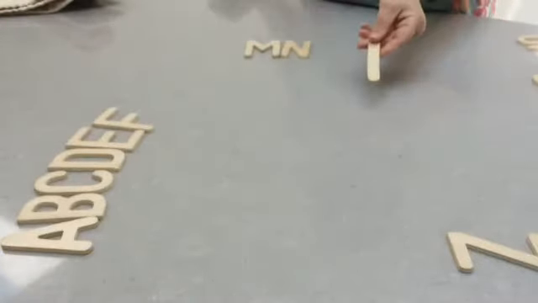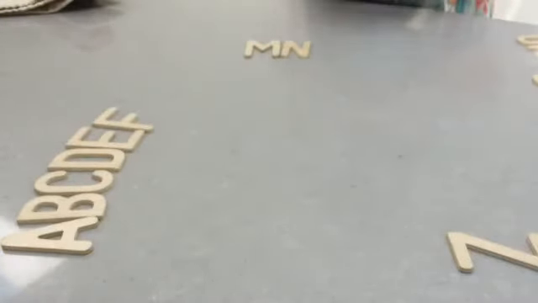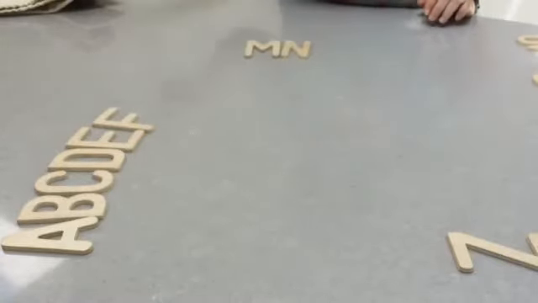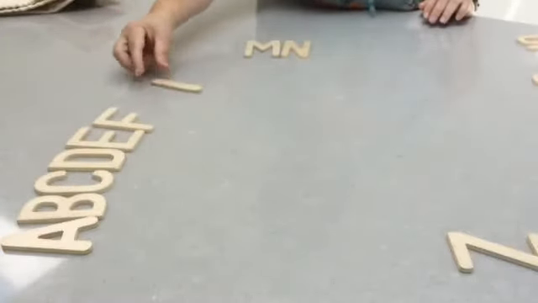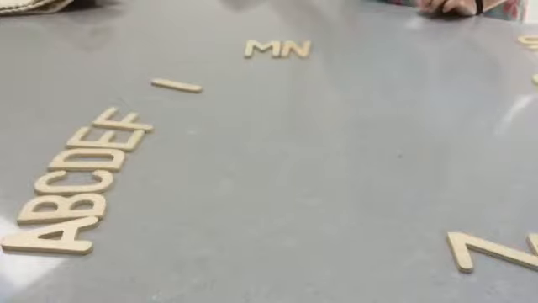I've picked out I. I know that I is in the first half of the alphabet, so let's see if I can find where to put it. D, E, F, G, H, I. I will go about there.